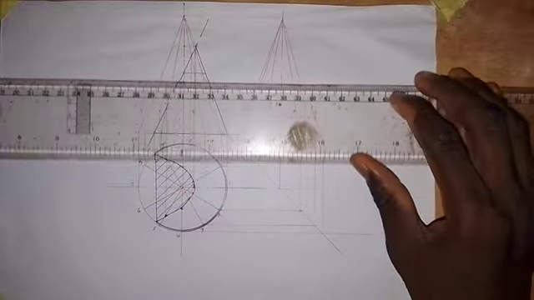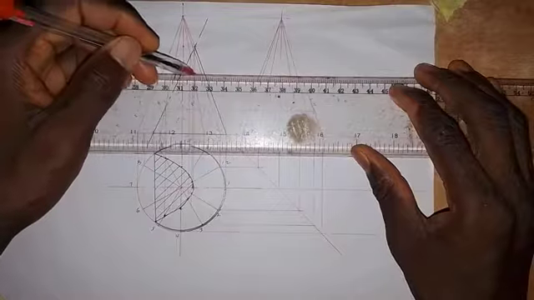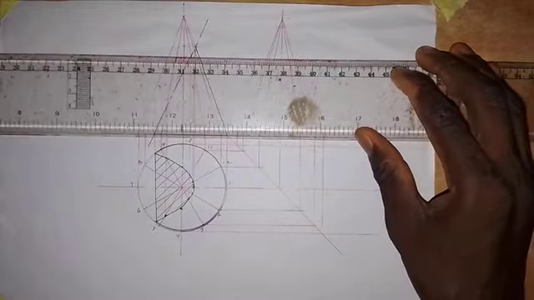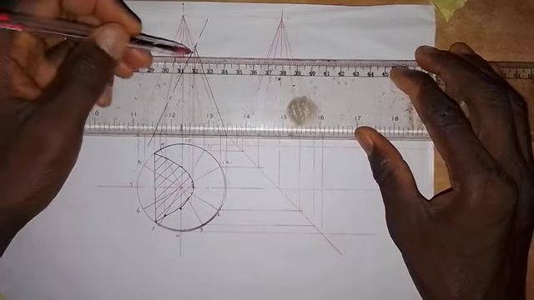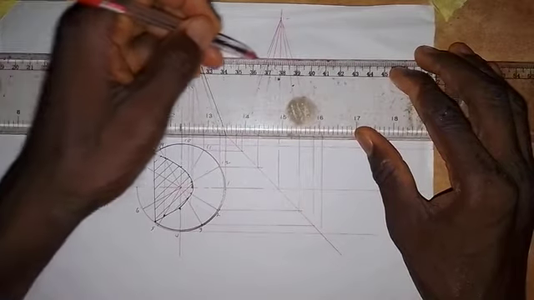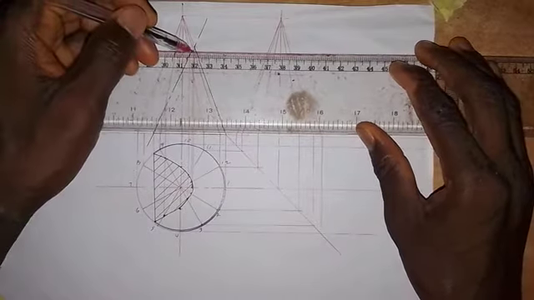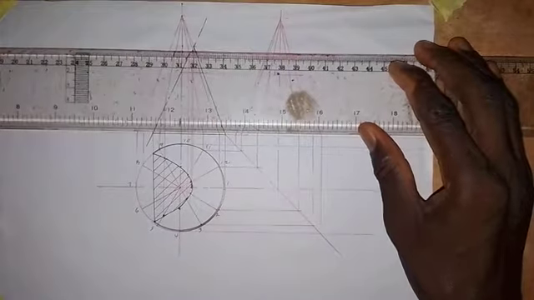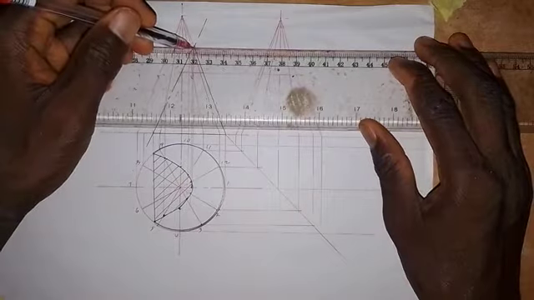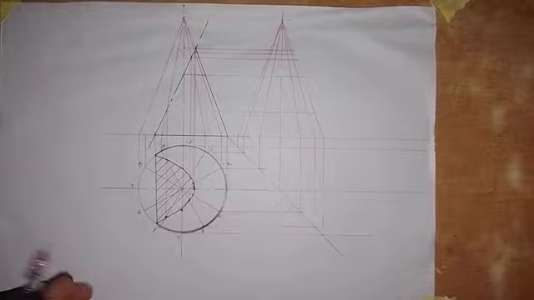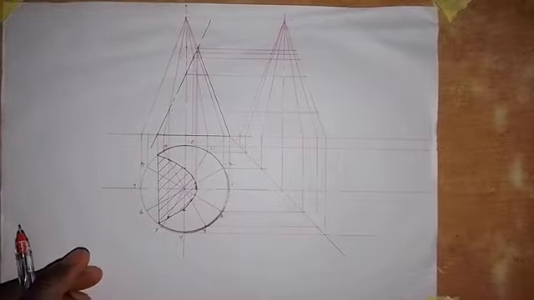So from this point where the cutting plane touches this line 3, 11, we draw a horizontal line. From this point where it touches 2, 12, we draw a horizontal line, and for 1, we also draw a horizontal line here. So we need to locate all these points here in the end elevation.